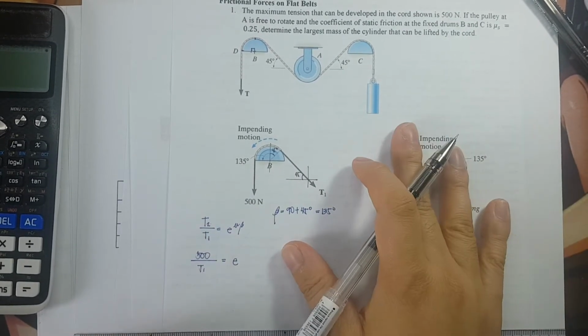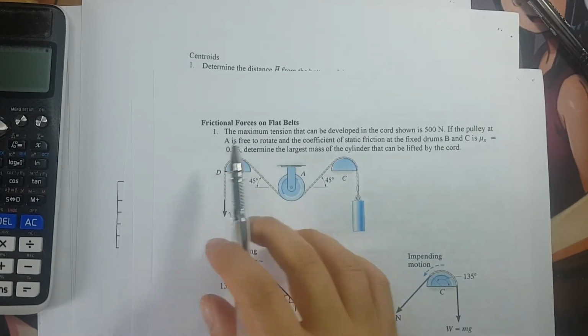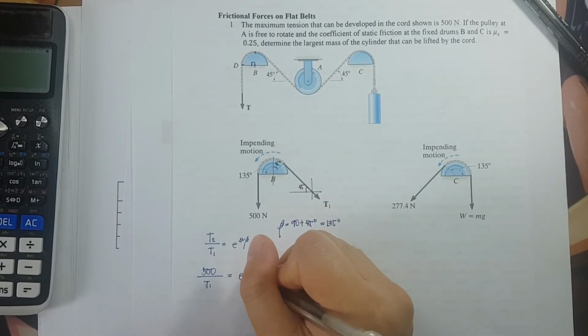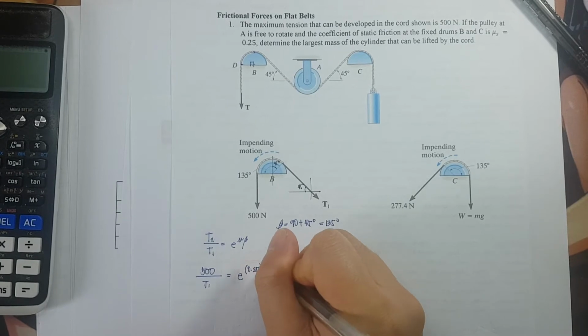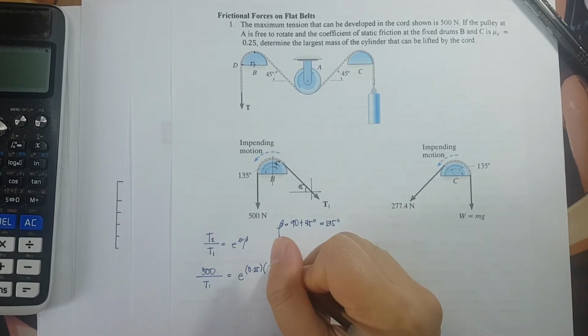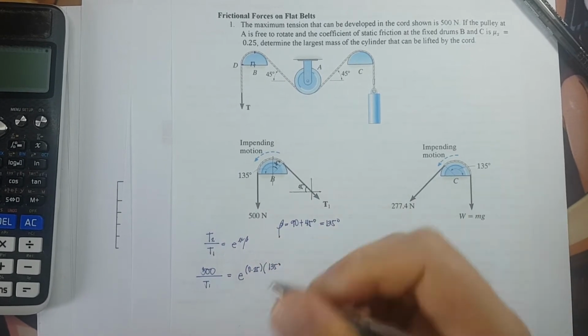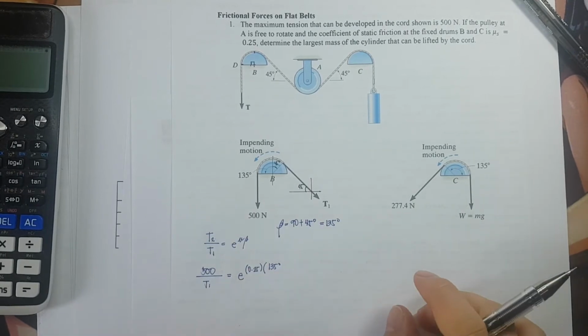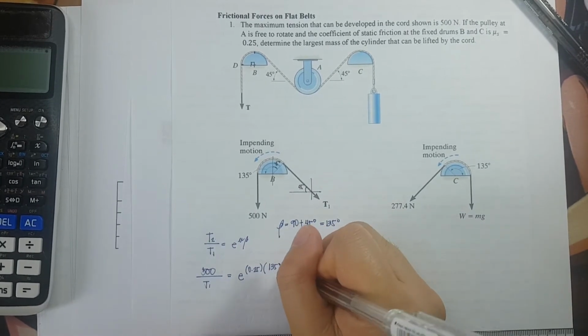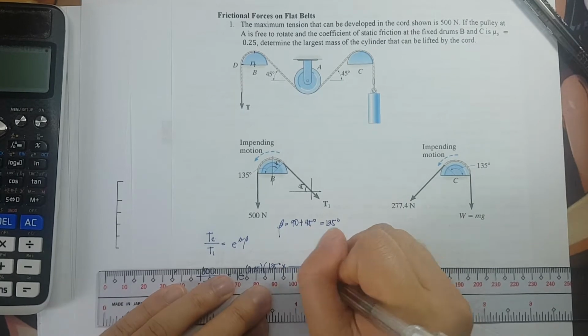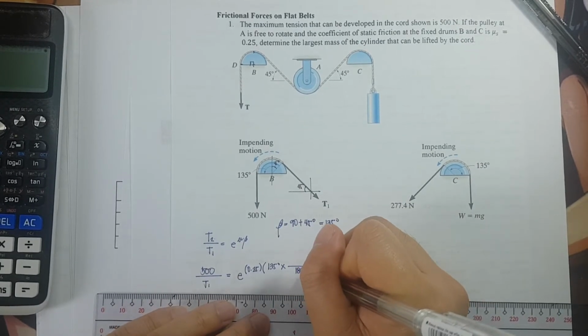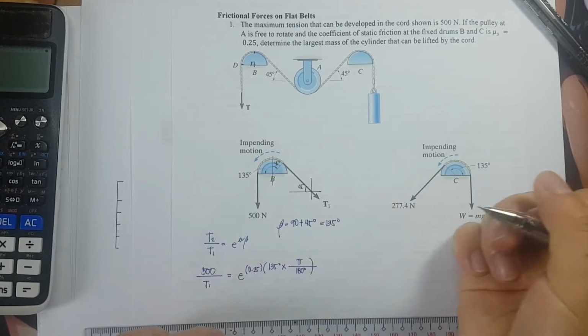What is mu? Mu S is 0.25. So raised to 0.25 times beta. Beta is 135 degrees. But take note, the angle here should be in radian. So we convert that to radian. We have 180 degrees is to pi.